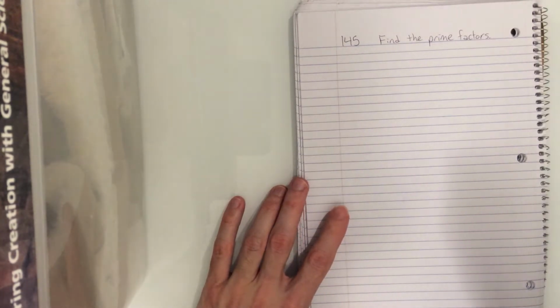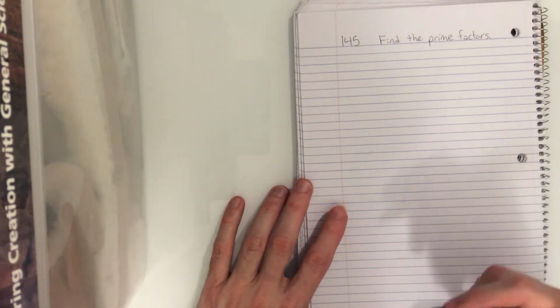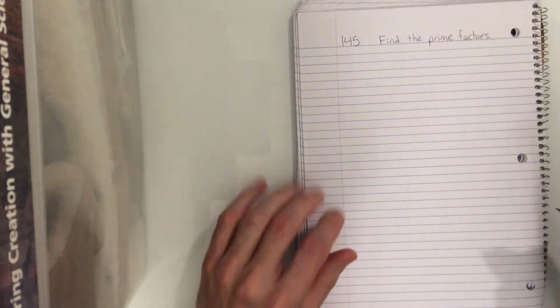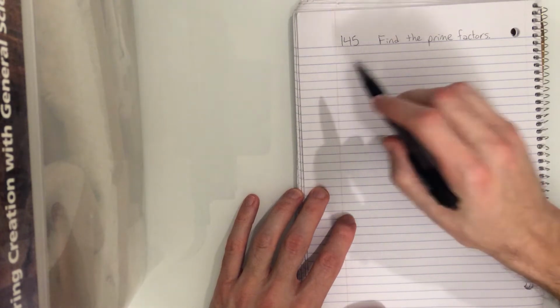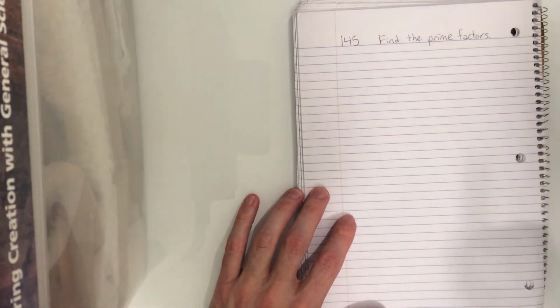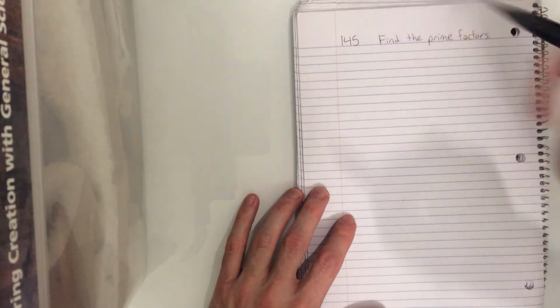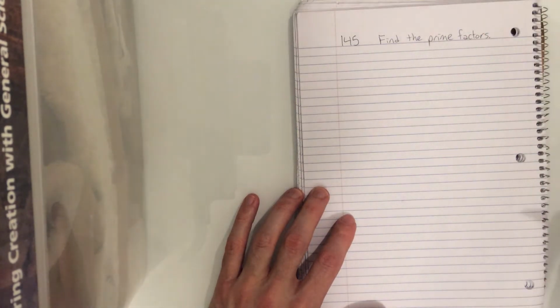So this is also called finding the prime factorization, and what we want to do is break the number 145 down into prime numbers that if you multiply those prime numbers you would get the number 145 as the product.